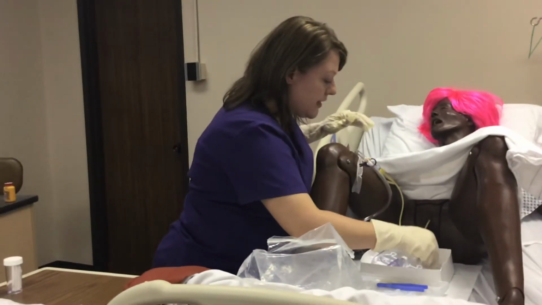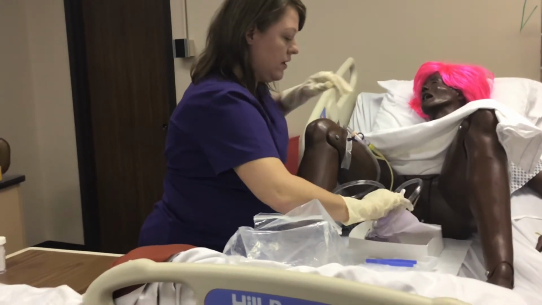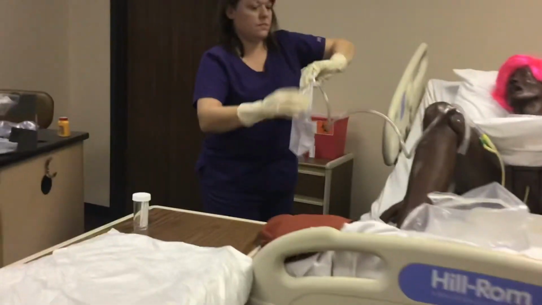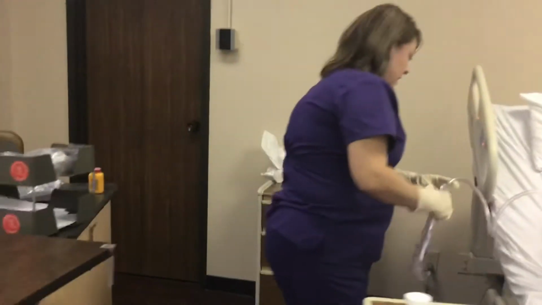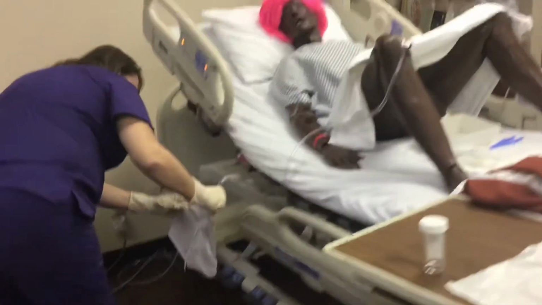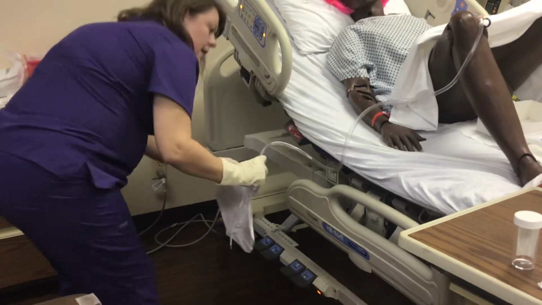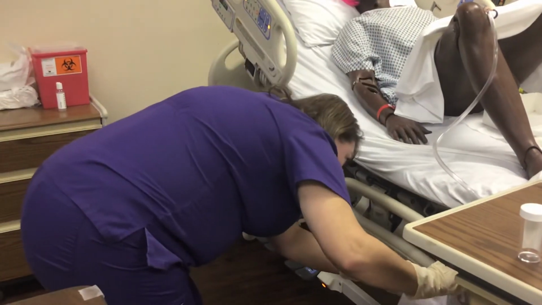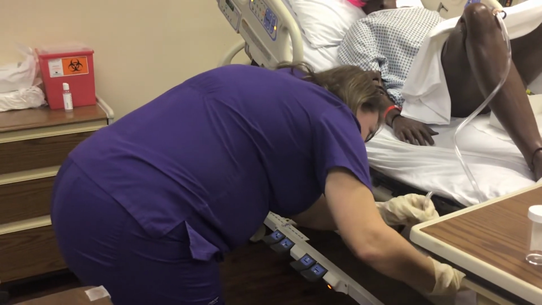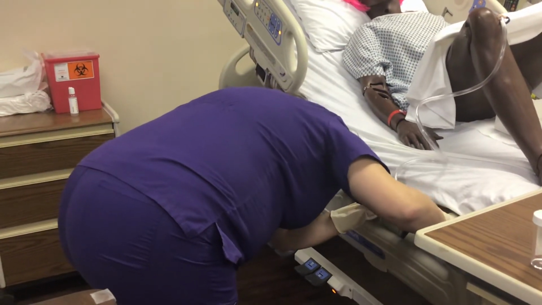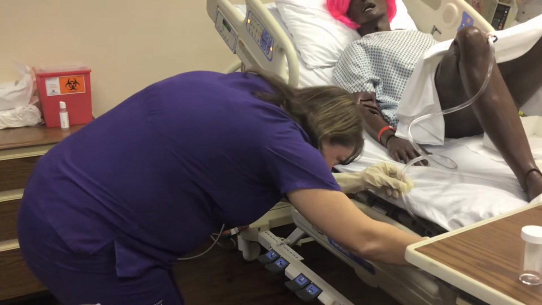She's got plenty of slack. Now I'm going to take the bag and I'm going to hook it on the non-moving part of the bed. There's a hook right here. So I'm going to hook it right there, okay?